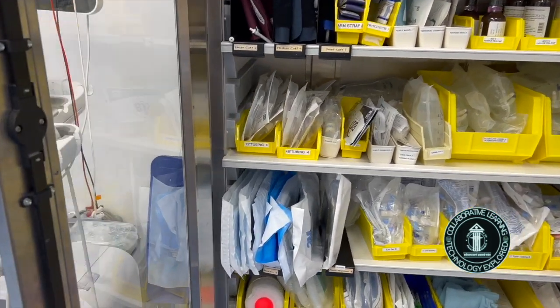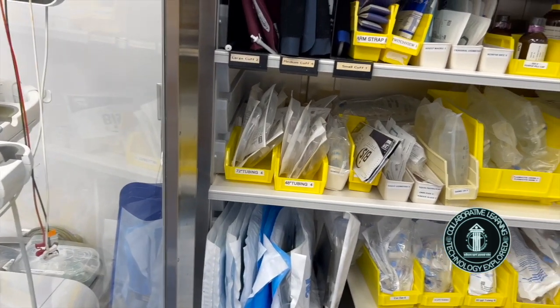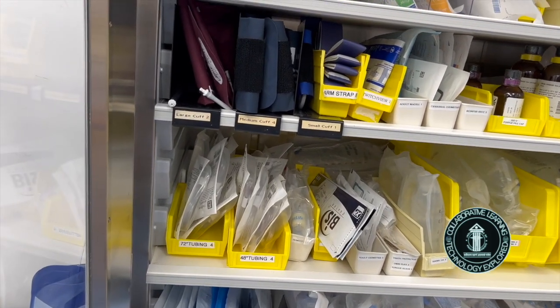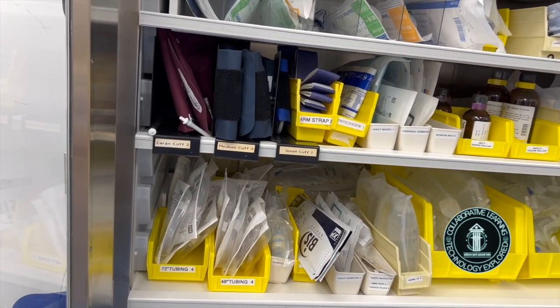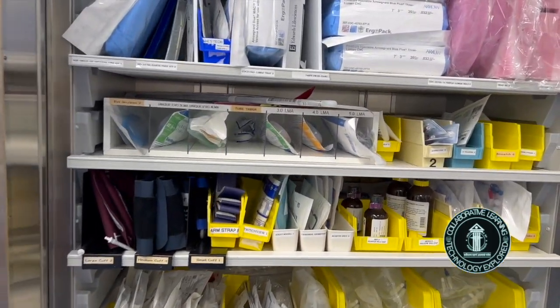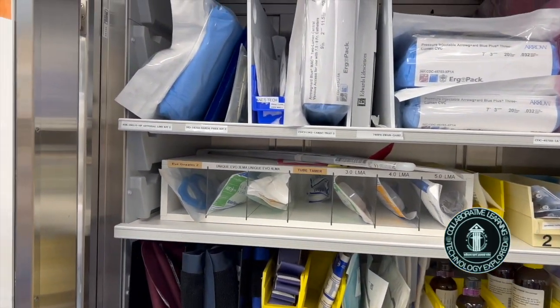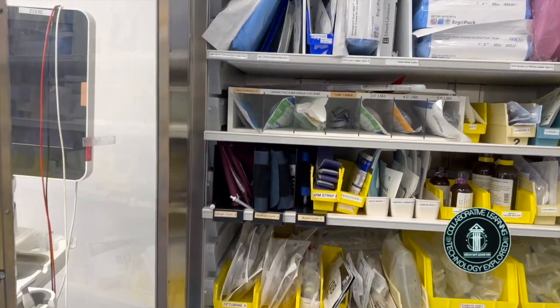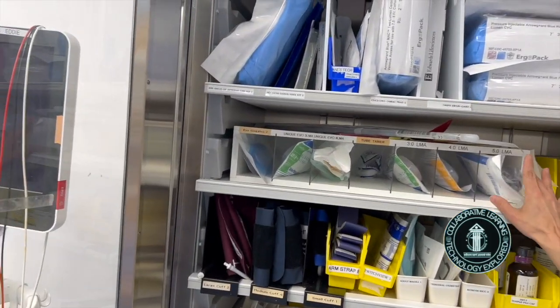Thank you. And I can see that we have the bear hugger blankets there and the BIS monitoring electrodes over there. And then we have the central line kits and the A-line kits kept in the cupboard. Yes, those are also part of the airway.